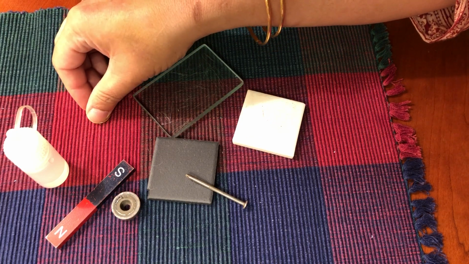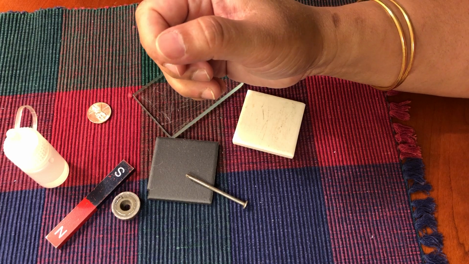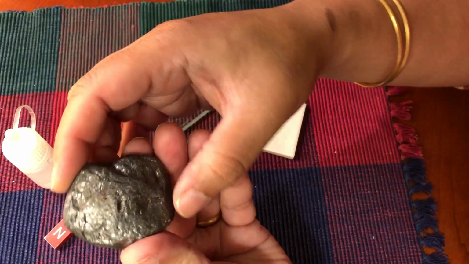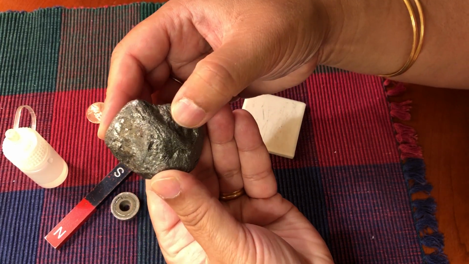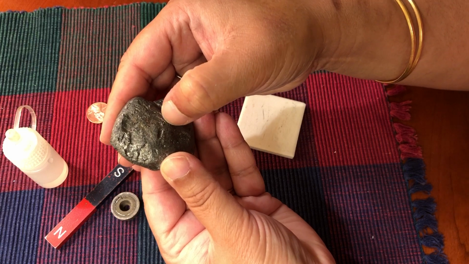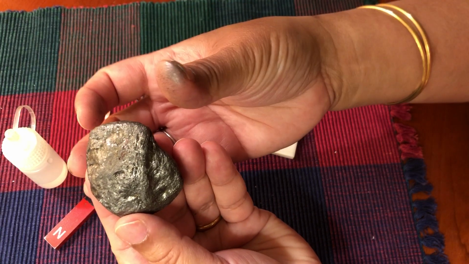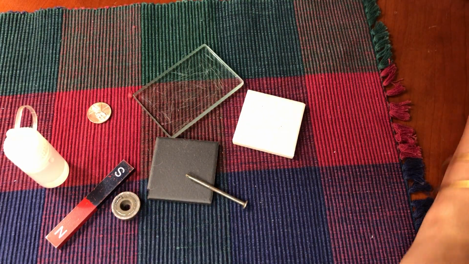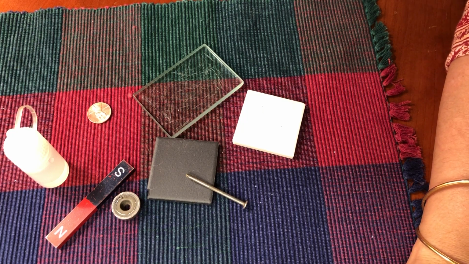Now, another thing that we use is something you all have, which is your fingernail. Some minerals can be scratched by a fingernail. For example, look at this mineral here. I can scratch it with my fingernail. It is very soft. So that tells us that this is softer than the fingernail. You can see it's come off on my hand. My fingernail has a hardness of 2.5. So that means that the mineral that I just showed you is softer than 2.5.